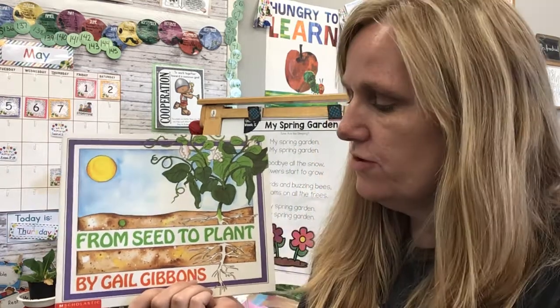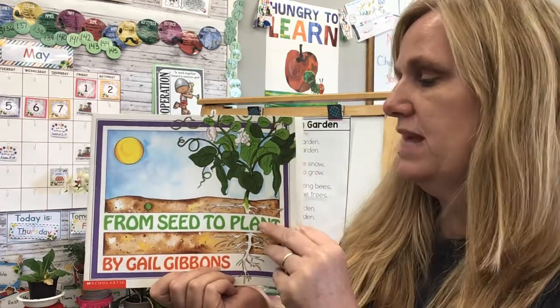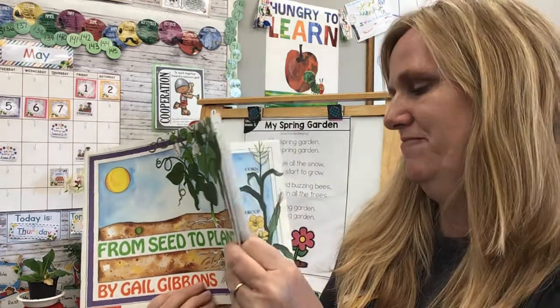This Read Aloud is more of a scientific book. It'll help us really understand how a seed starts as a seed, but then ends up as a plant. Now, the author and illustrator of this book is Gail Gibbons, and she has written so many children's books. She's really quite an expert. And so let's lean in and listen to what Gail Gibbons has to teach us today about seeds and plants. From Seed to Plant by Gail Gibbons.